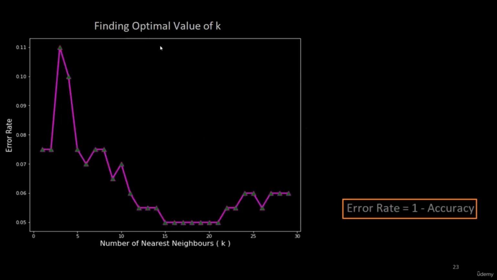So we will find the optimal value of K using this plot known as the error rate plot. So this is the error rate plot. Here we plot the error rate against the number of nearest neighbors. So here we have provided the list of the nearest neighbors, which is from 1 to 30. And based on the value of the nearest neighbor, we will calculate the 30 values of the error rate, and we will select that nearest neighbor which has the minimum error rate.